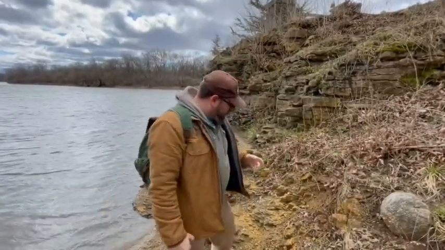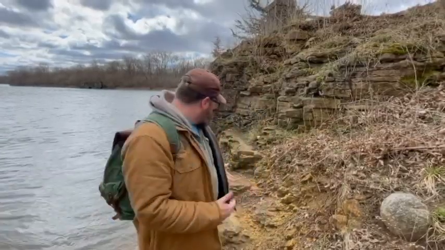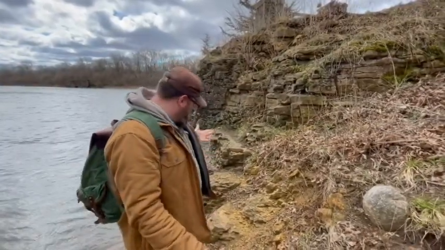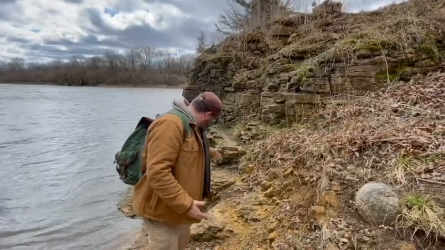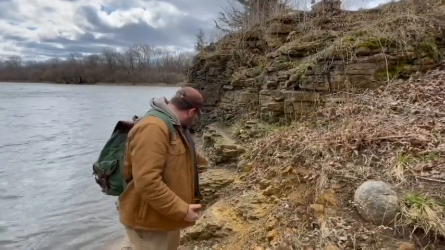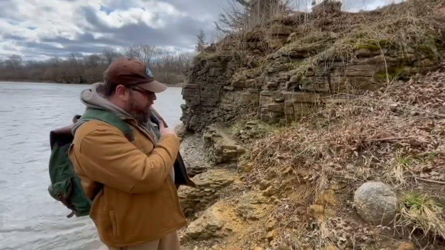What you can see here is this is all dolostone, and here it's weathered, pretty yellow in color due to minerals like limonite and iron. And you can see the fracture patterns form nice angles. That's the Kankakee River behind me.